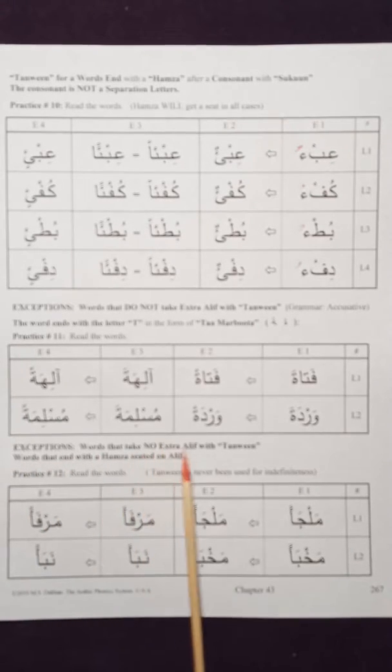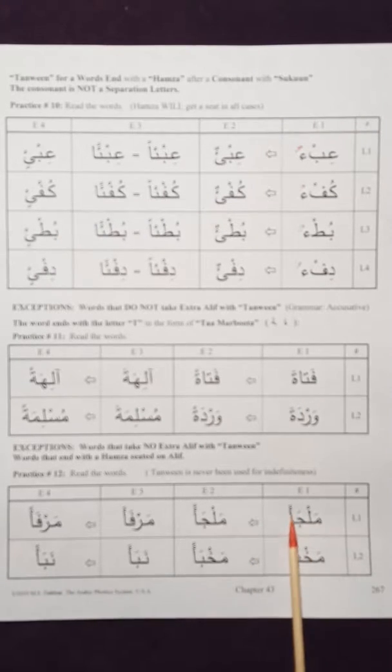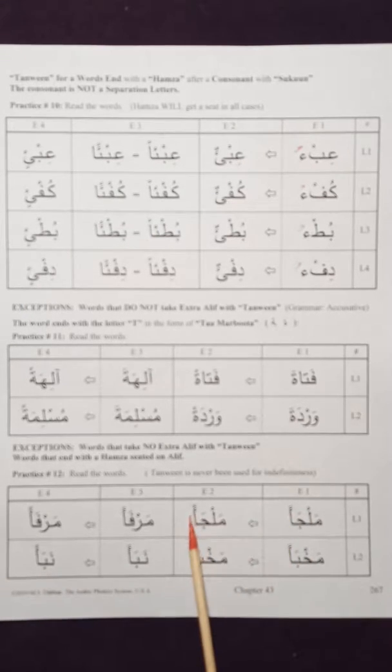Exception: words that take no extra alif with tanween. In this case also there is no alif. When the word ends with a seated hamza on alif, it becomes an without the extra alif. These are exceptions, right? The tanween is never used for indefiniteness.